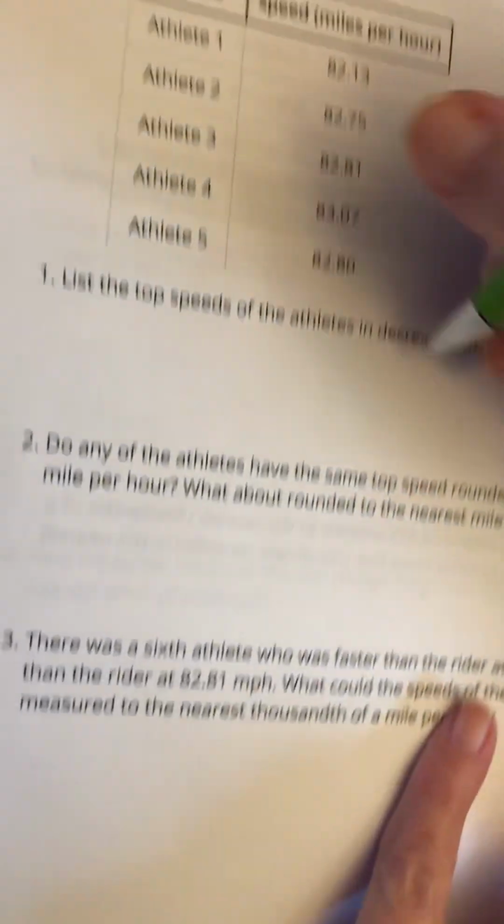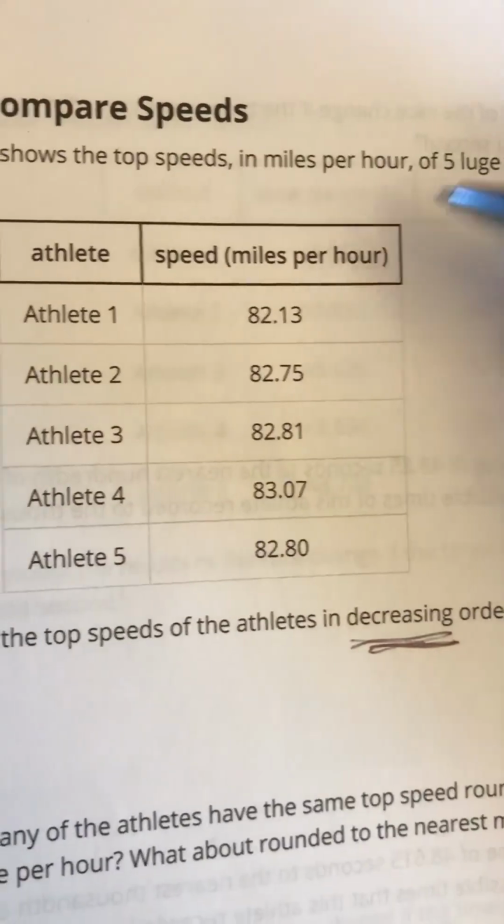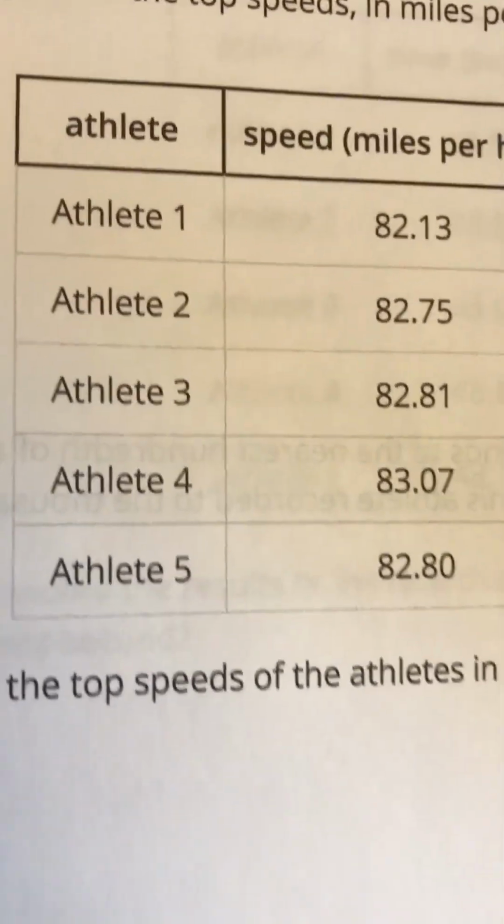Hi everyone. We're going to go over the workbook pages now, and I'm going to go over 1 and 2 on yesterday's workbook page, number 48. And the first question is to list the top speeds of the athletes in decreasing order. So decreasing, that would mean that it's going down. So we want to list these speeds starting with the greatest and going down to the least.